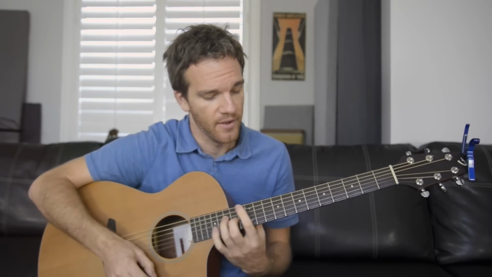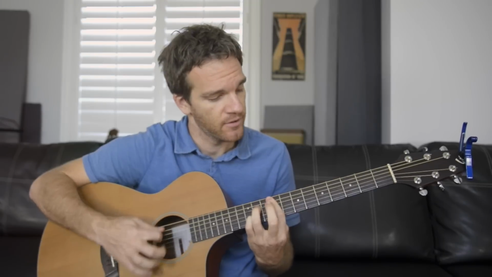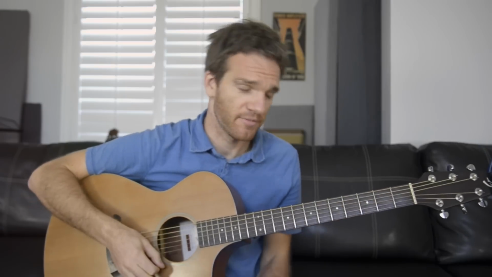even though you're going outside of the key and getting different types of resolution. So we've got this F sharp 7 to a B minor, and then an A7 to a D major. Making these little changes within a composition can make a big difference in your playing, and help you get away from everything sounding the same with open chords and stuff like that.